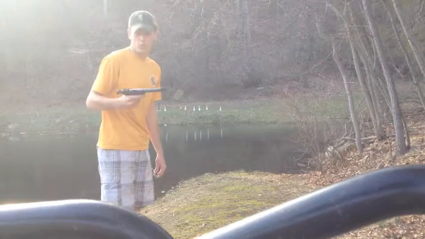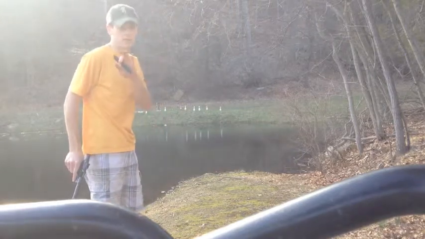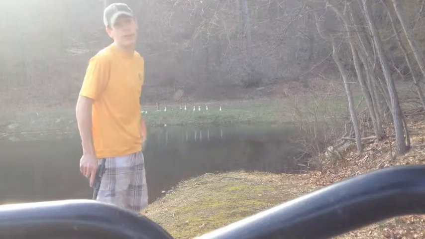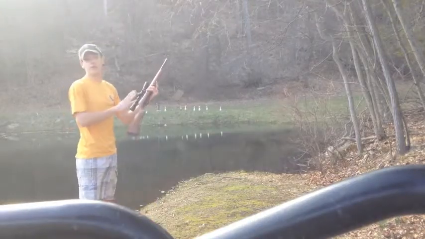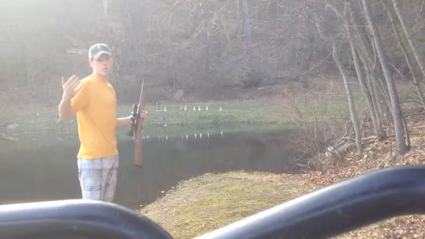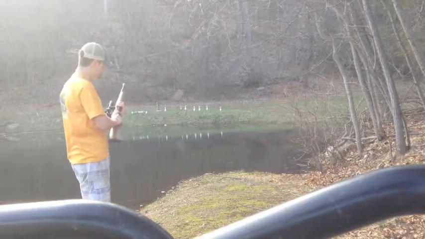So with the .22 long rifle, I should have a lot easier time doing this. I should be able to get one down every shot. And do the same thing with this .22, which should shoot one down every shot, like I said.